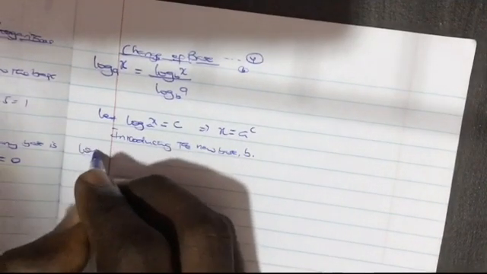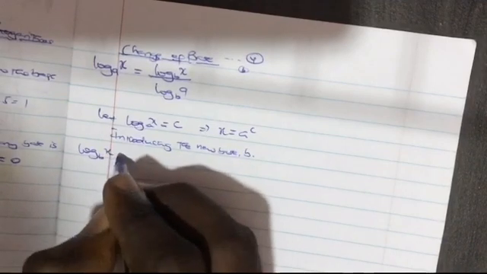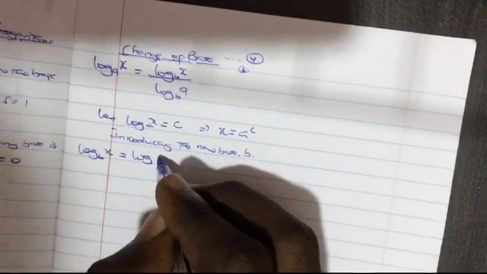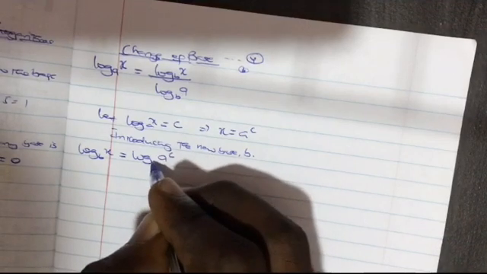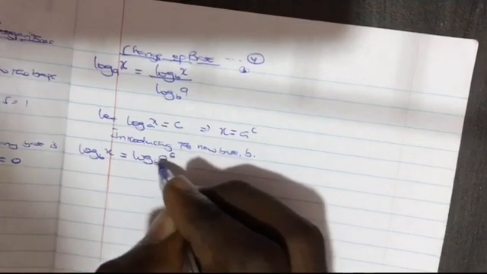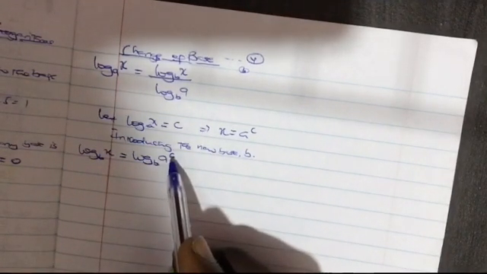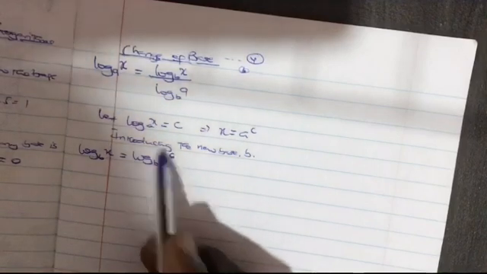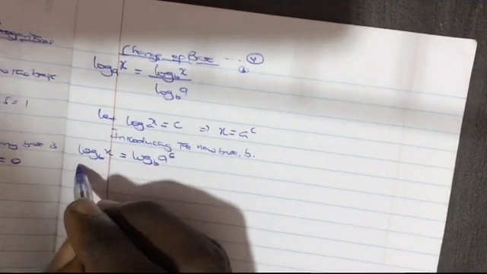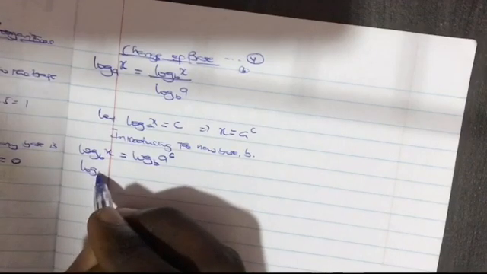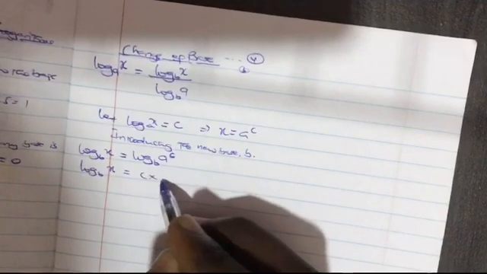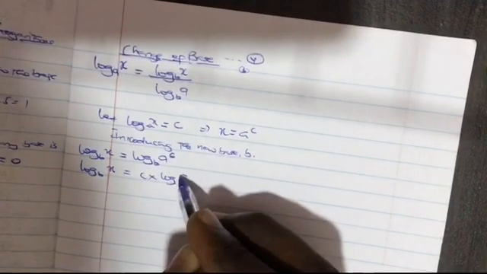So log of x to the base b will then be equal to log of a exponent c to the base b. We know from the third rule that when you have an exponent at the top of a logarithmic expression, it comes to the other side and multiplies. So log of x to the base b will be equal to c times log of a to the base b.